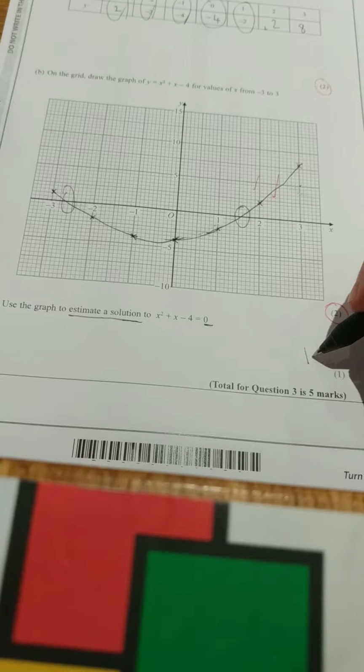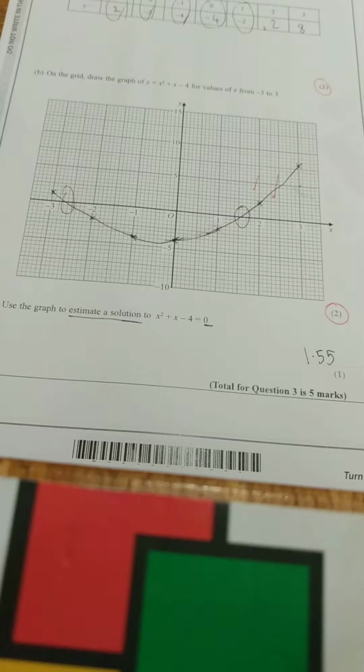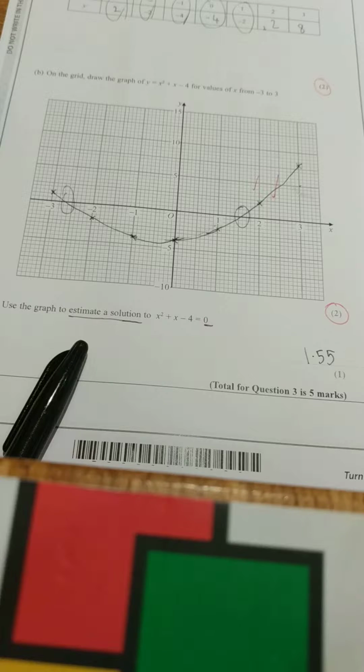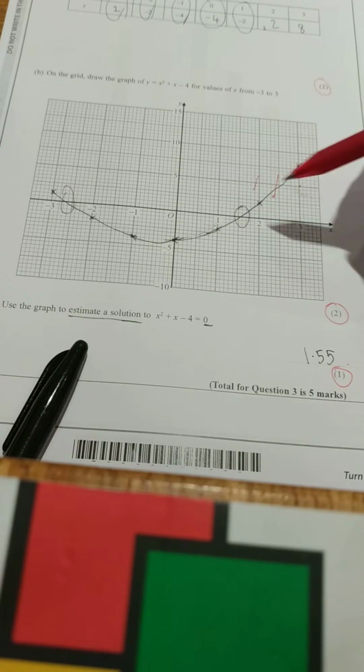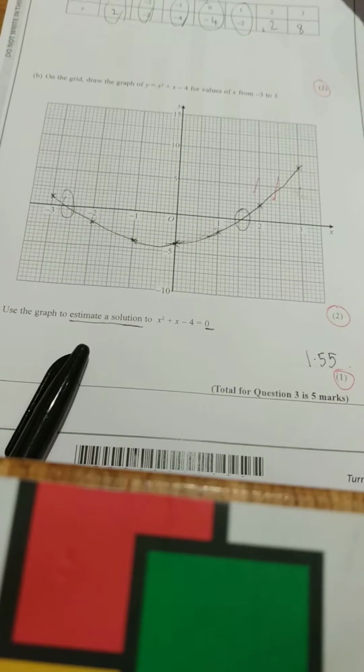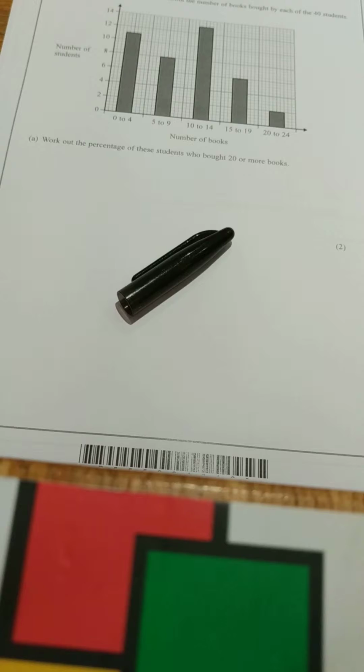1.55, I'm going to call that. Somewhere between 1.5 and 1.6. Let's just double check. They say the answer's 1.6. So they can accept 1.56, but follow through from your graph. So my graph shows that that's where the answer is. So they will accept 1.55 for that. Moving onwards.